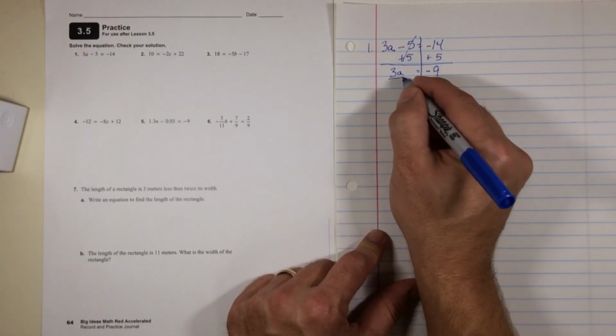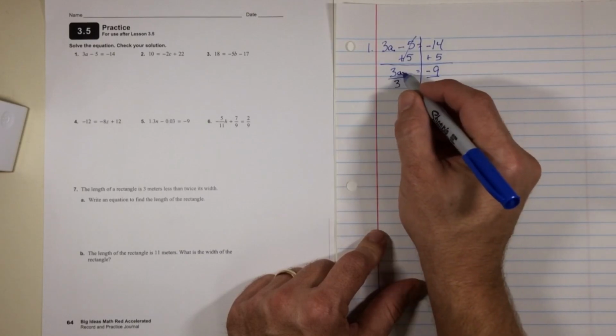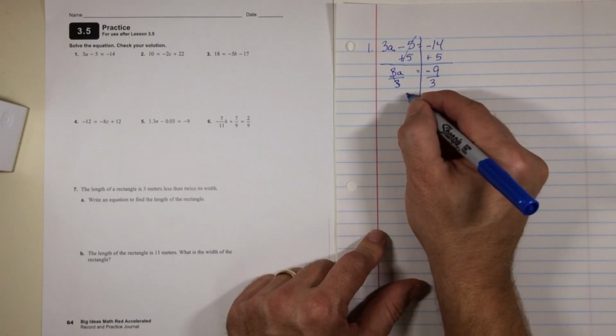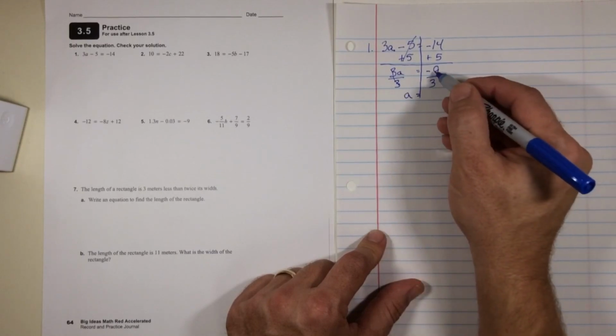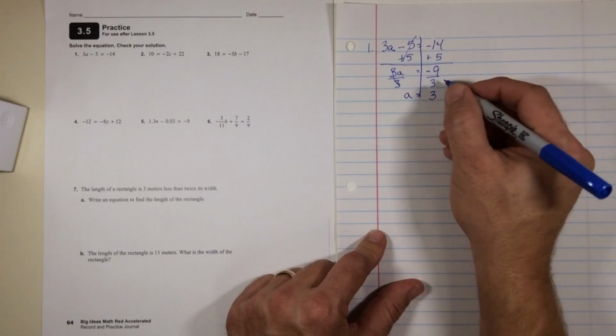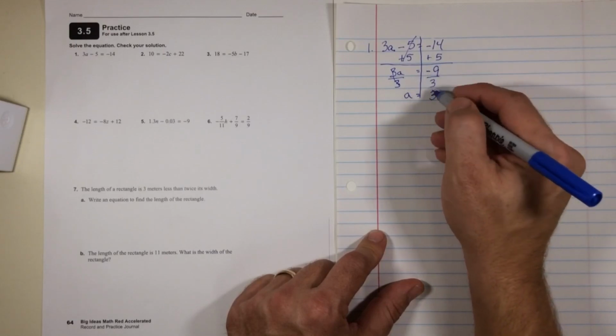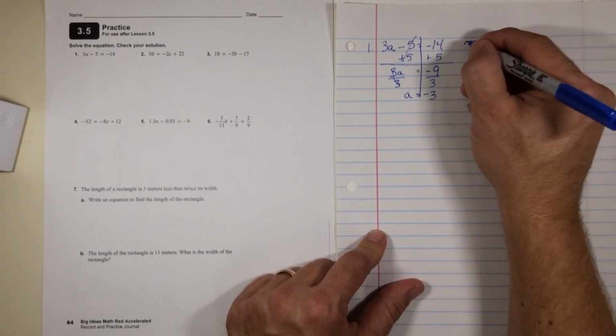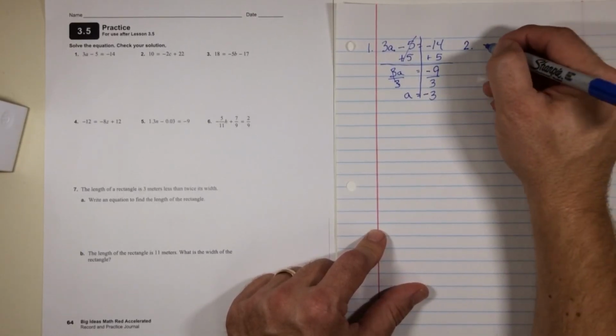Now we will divide both sides by 3 because we were multiplying by 3, so we'll divide by 3 to get rid of it, leaving us with just a over here. And negative 9 divided by 3, 9 divided by 3 is 3, one of each. A positive and a negative leaves us with a negative. A equals negative 3.